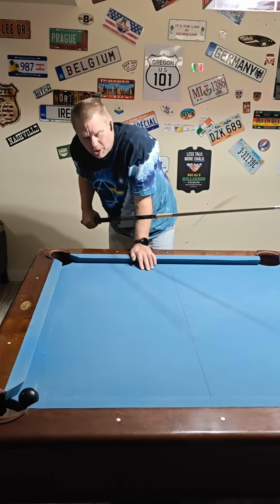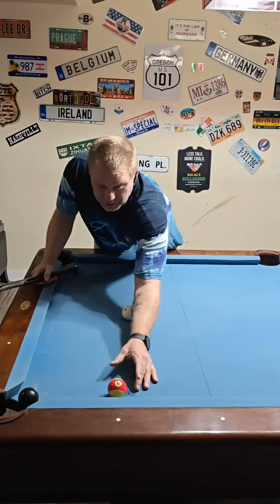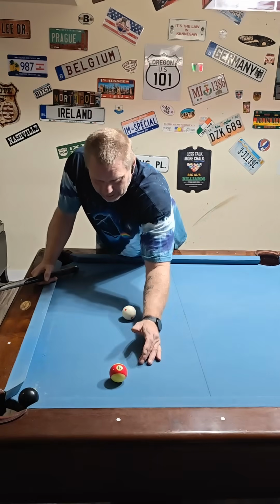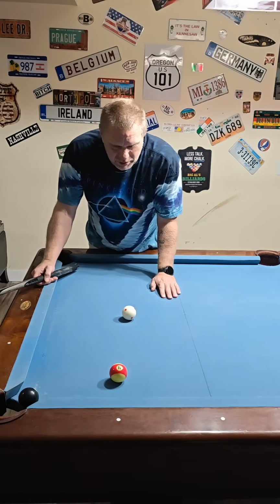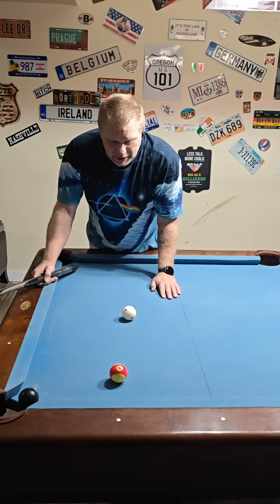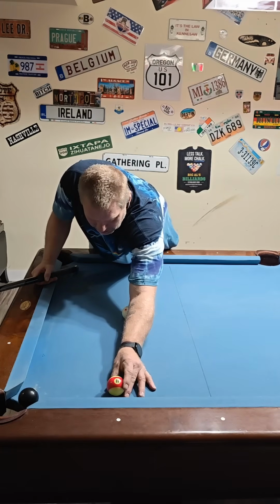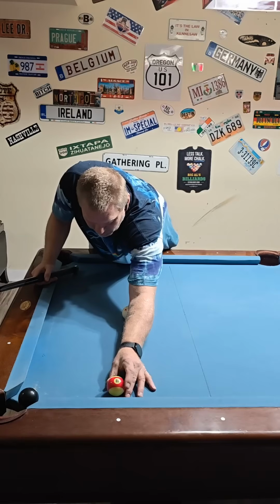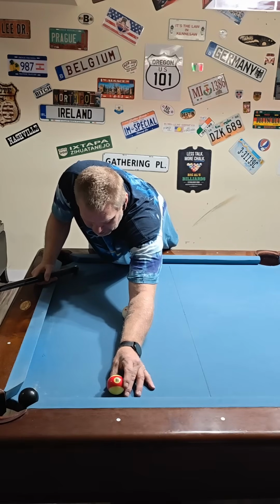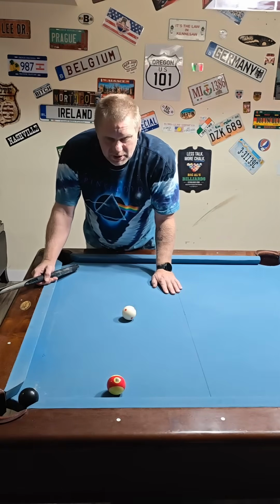Did we get it? Oh, we just missed it. All right. So when your object ball starts moving off the rail a little bit, now you've got some room to maneuver and you can get that cue ball out of the way. All right. When it's within a ball distance of the rail or on the rail, it gets a little more difficult.